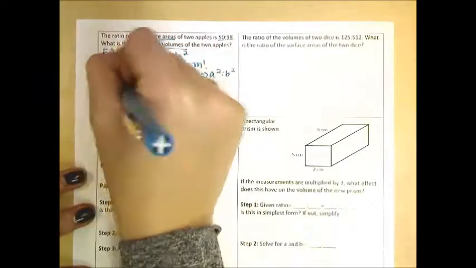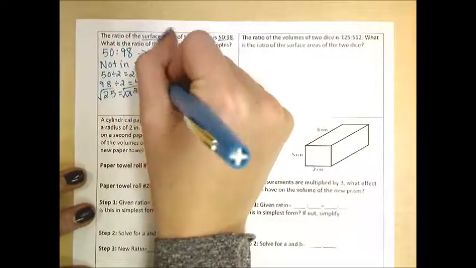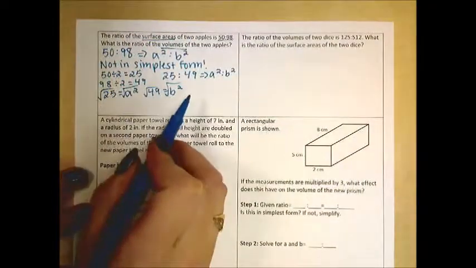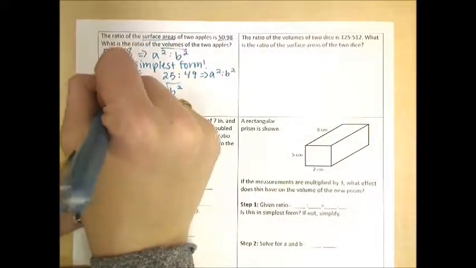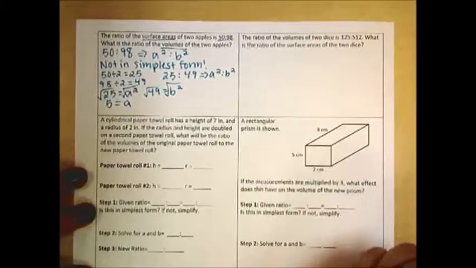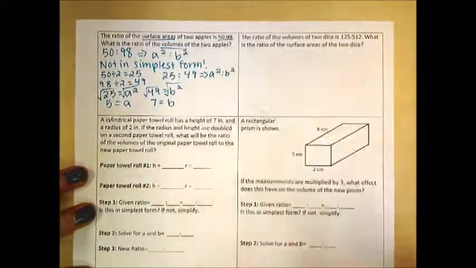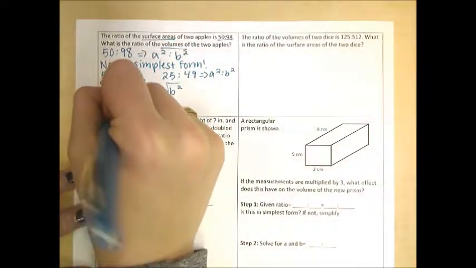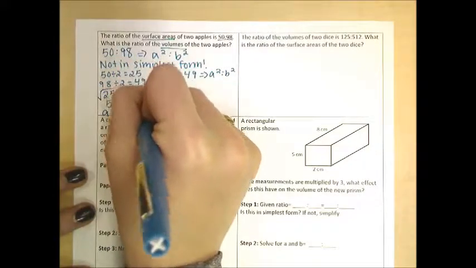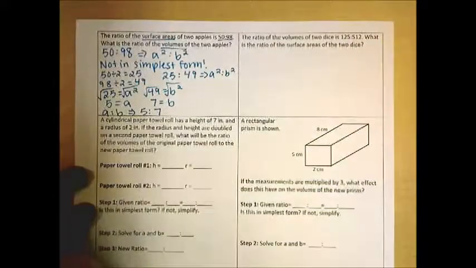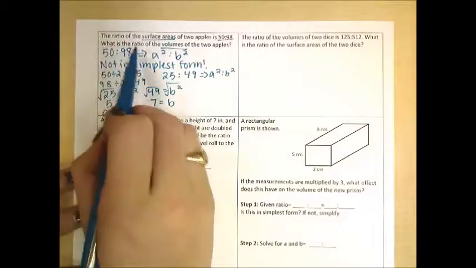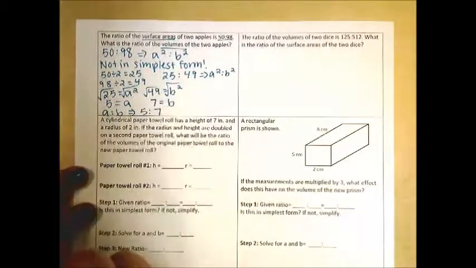So if we take the square root of each side, since it's just squared here, we don't need a cube root, we're just square rooting. So the square root of 25 is 5 equals A, and the square root of 49 is 7 equals B. So now I have that my ratio of A to B is 5 to 7. But that's not my final answer, because the ratio of the volumes is what I'm looking for.